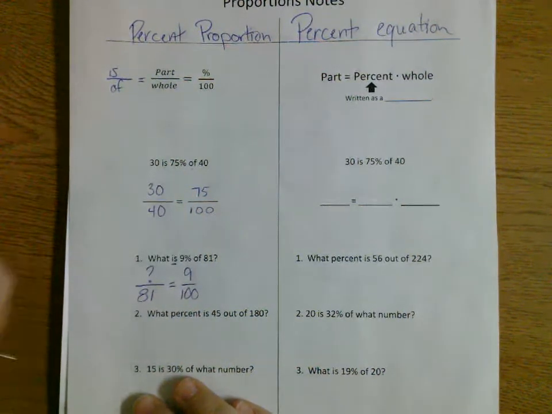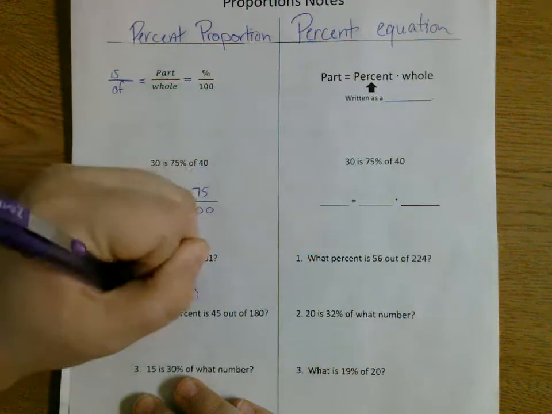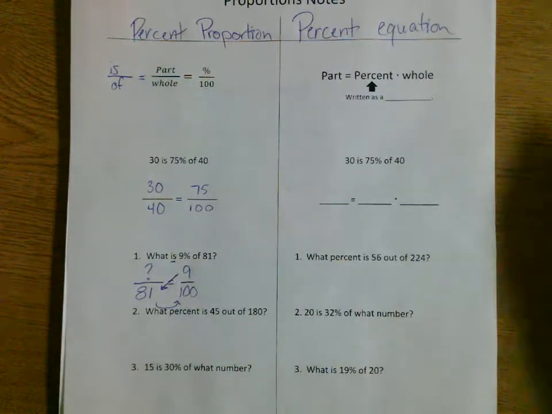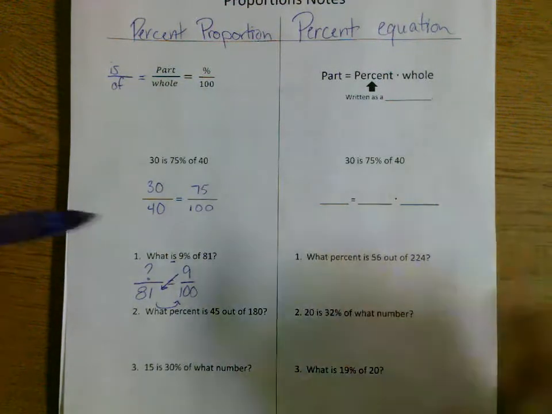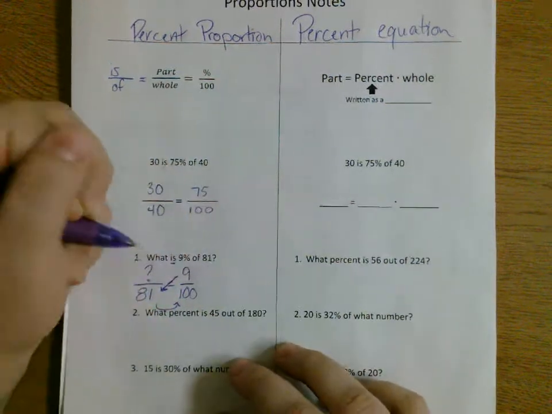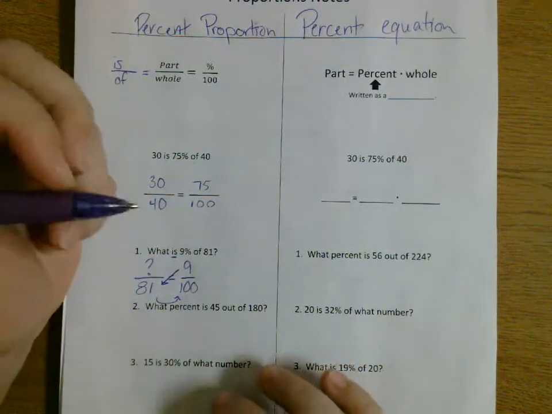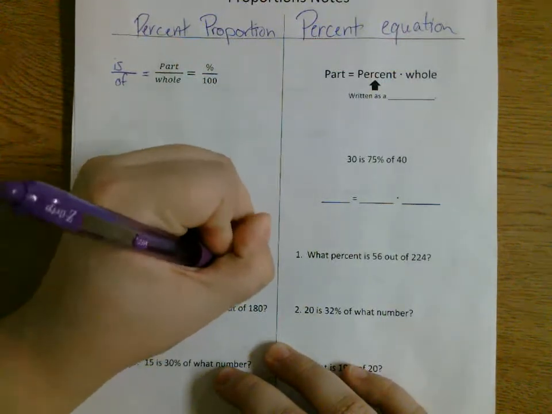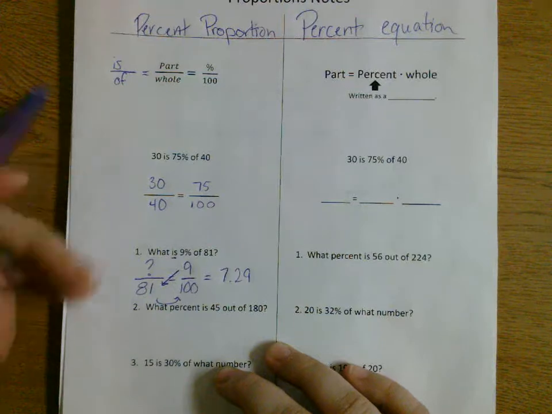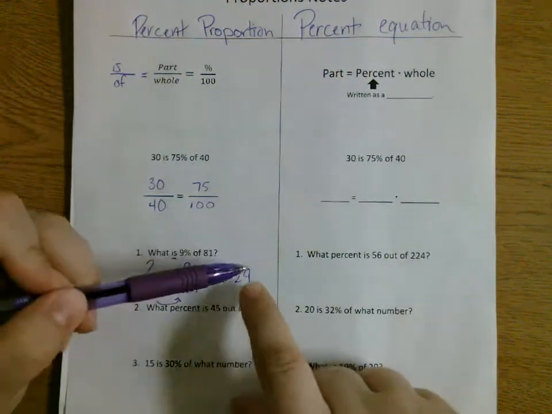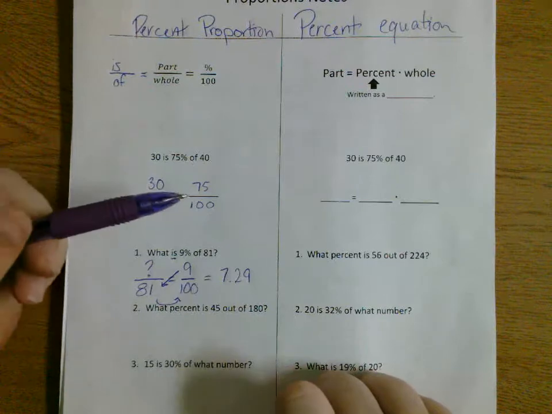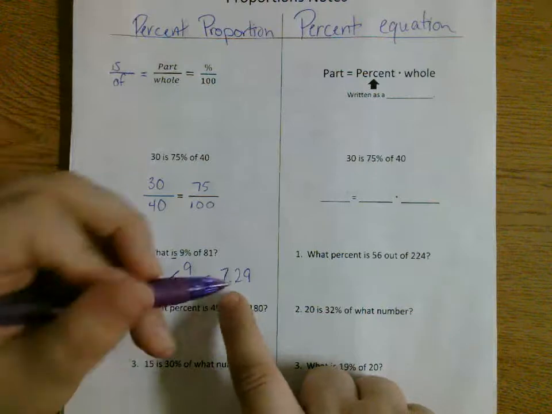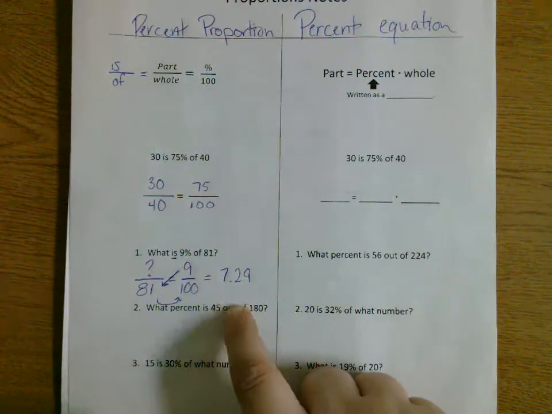In order to find this, I'm going to cross multiply and divide. So 9 times 81 divided by 100. When I multiply 9 times 81, I get 729, divided by 100 is 7 29/100ths. Now, obviously, if my decimal went further, I would round to probably the nearest hundredth or thousandth, depending on what my directions say. So 9% of 81 is 7 29/100ths.